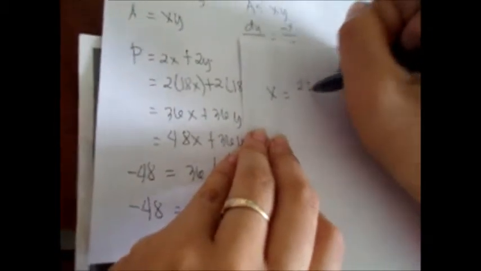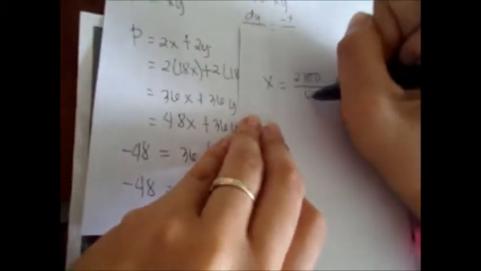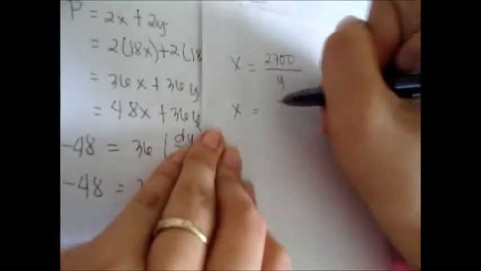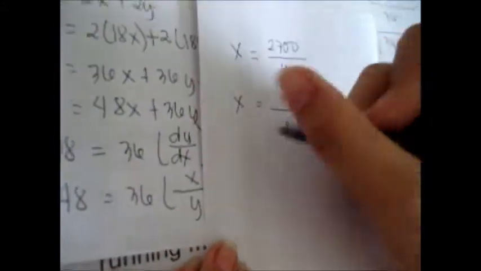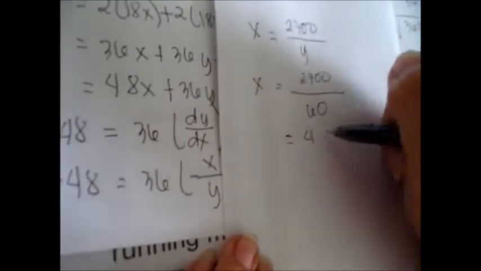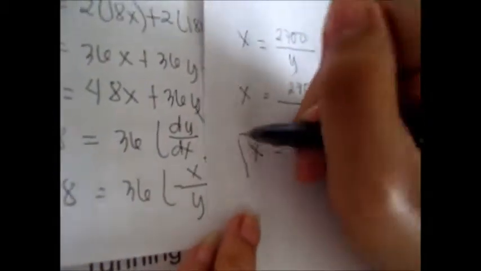To get the value of x, we substitute the value of y. X is equal to 2700 over y. X is equal to 2700 over 60, which equals 45. Now we get the value of x is equal to 45.